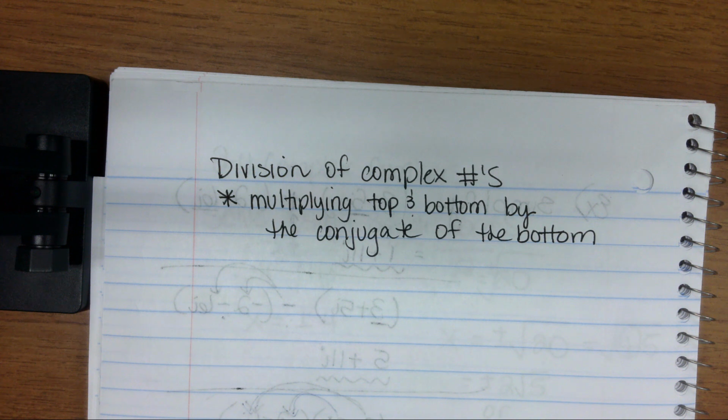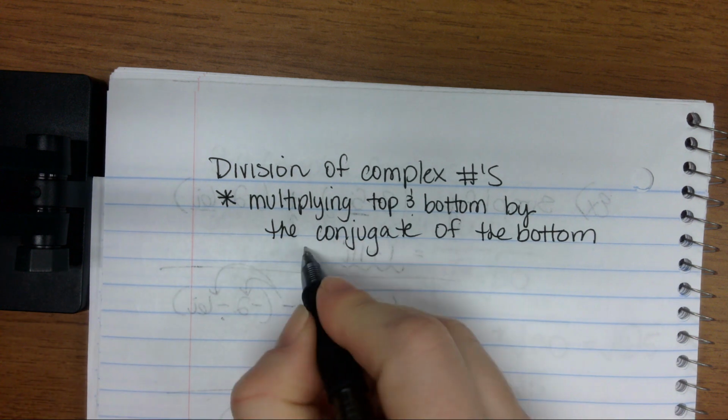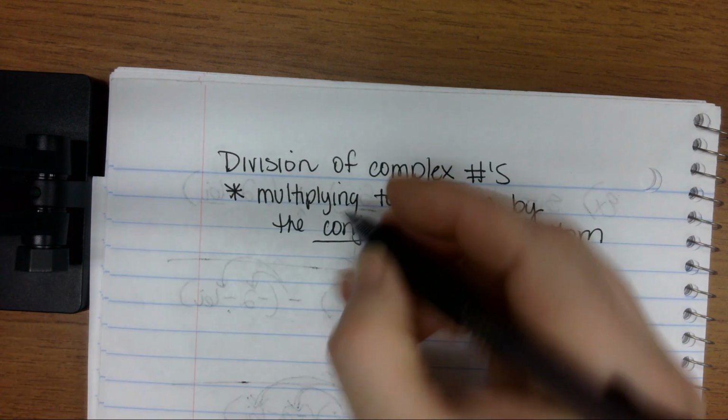So we're multiplying the top and bottom by the conjugate of the bottom. What we want to do when we divide complex numbers is get rid of the i in the bottom, so that we have no i in the bottom at all. Let me tell you what a conjugate is. Let's just draw an arrow down here.